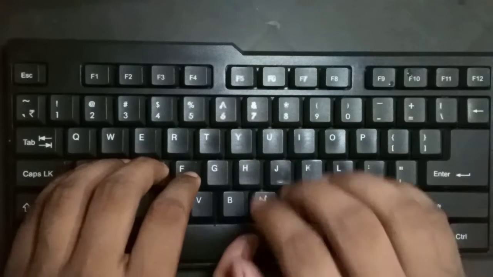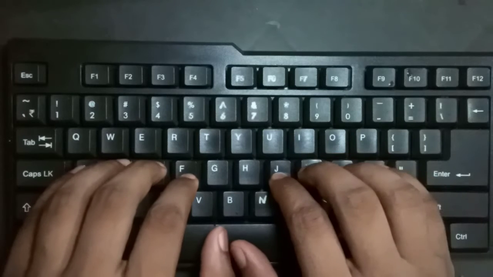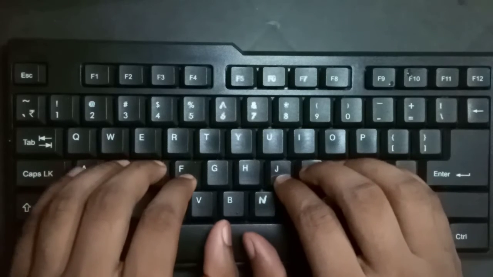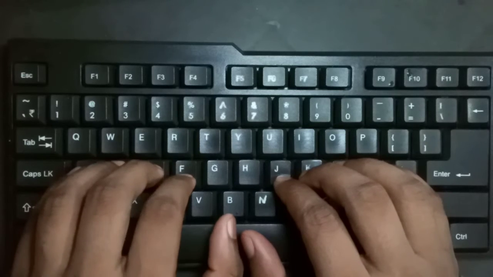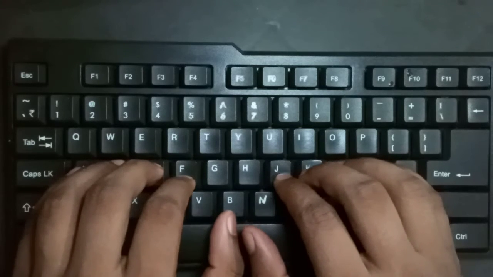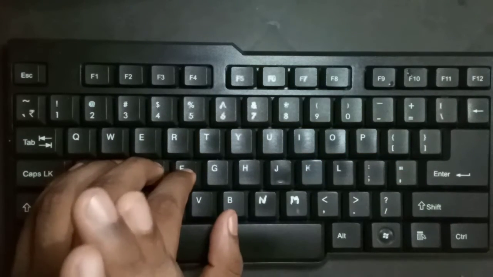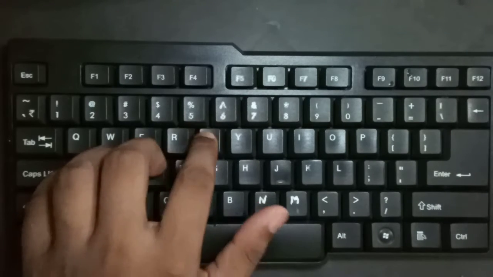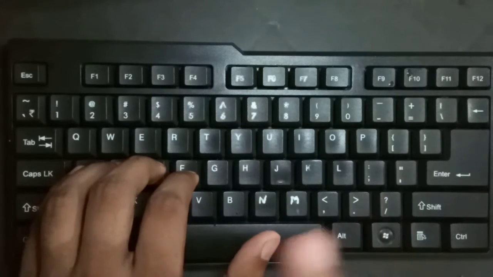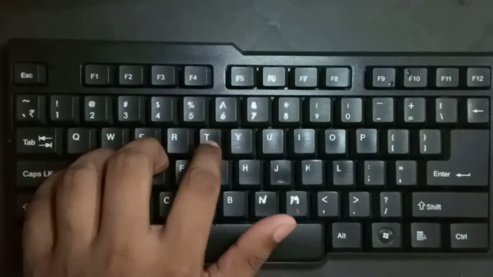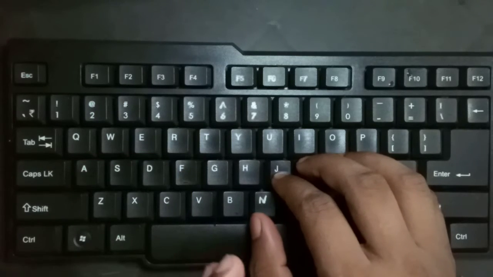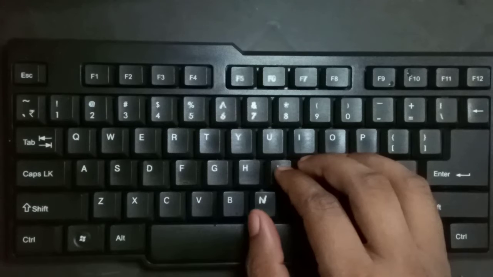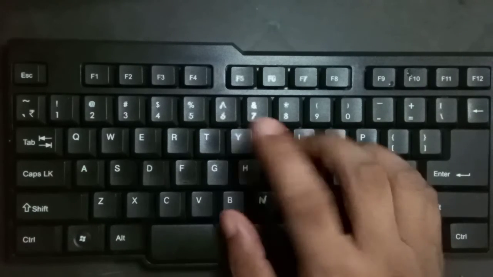left hand on A S D F and right hand on semicolon L K J. Then if you notice the T, you have to type T with your forefinger, that is, by moving your forefinger slightly towards the right side. And you can type Y by moving your forefinger slightly towards the left side.